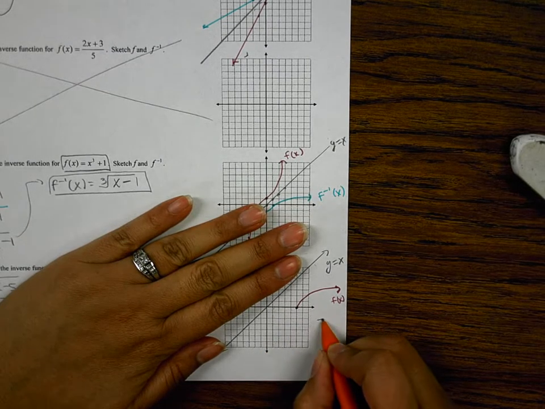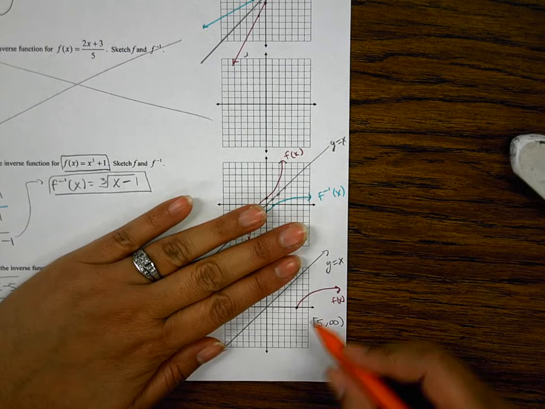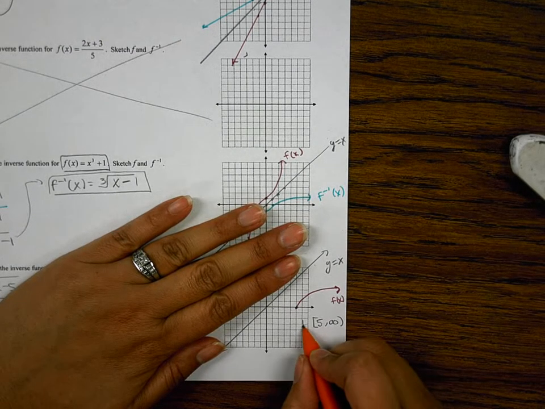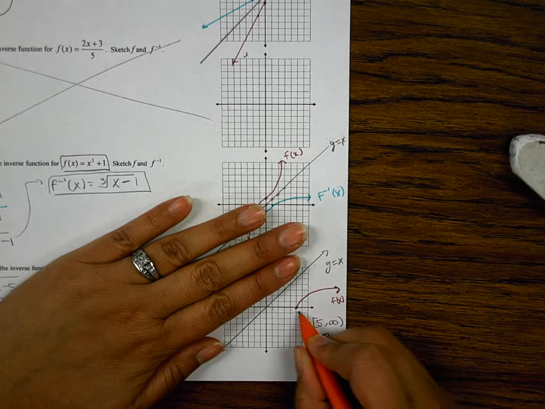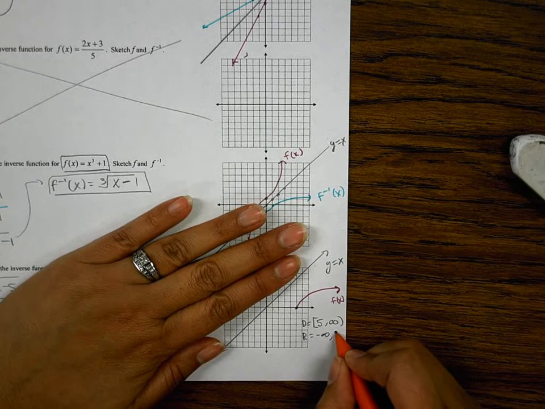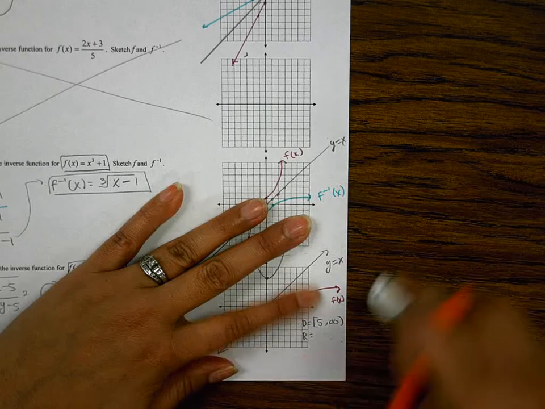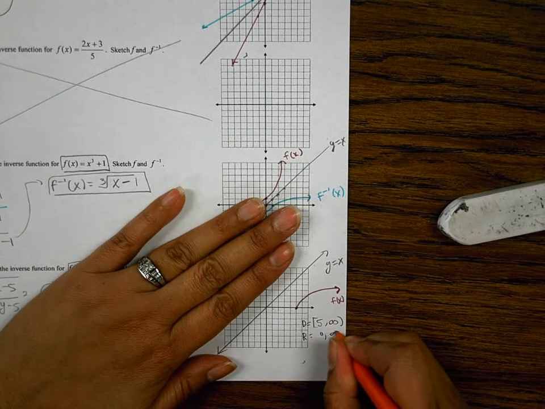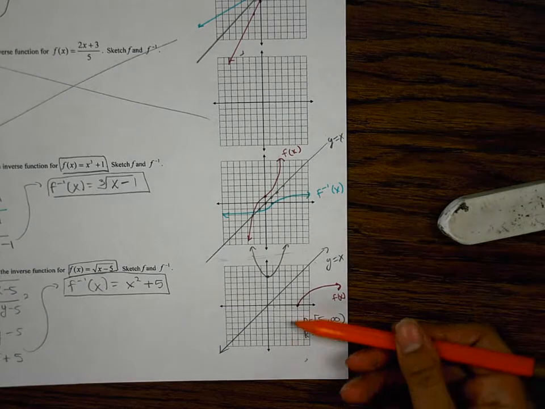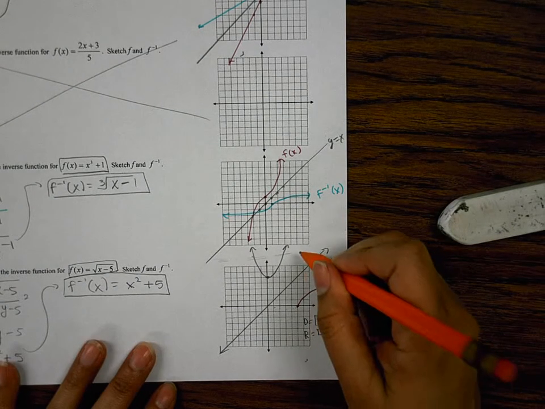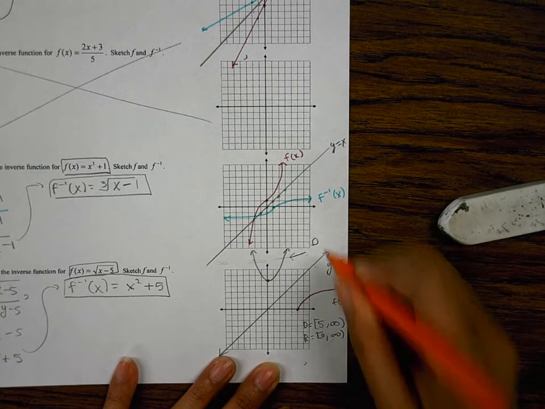Domain here should be 5 to infinity. And the range, put a D for domain. Range is negative infinity to 0. And I wrote that down wrong, I apologize. 0 to infinity. 0 and it goes up forever, which means it should flip-flop for this one.